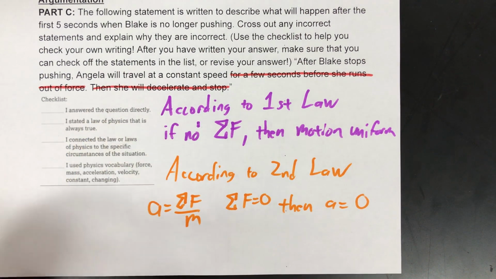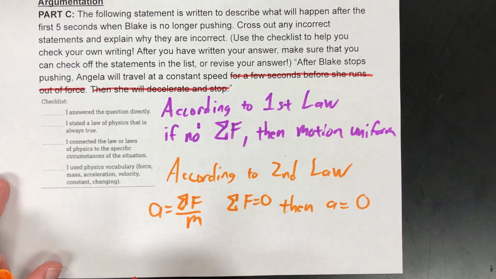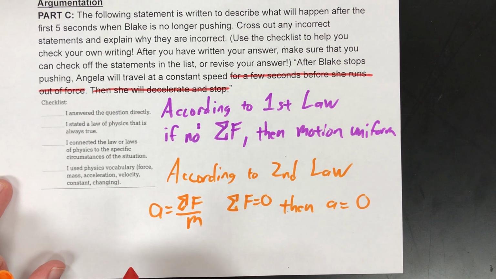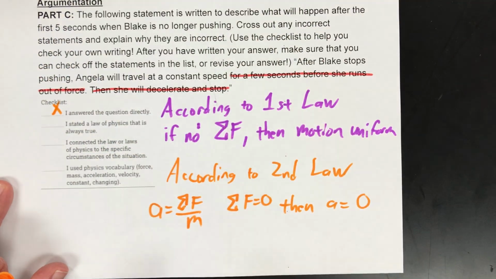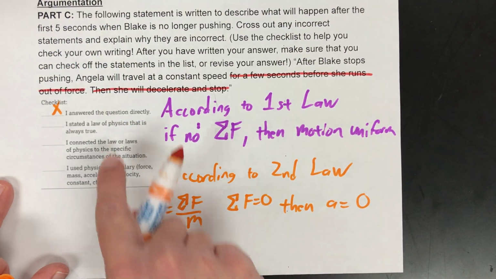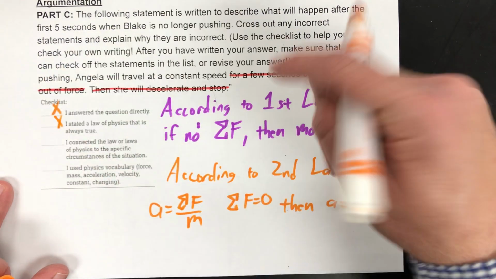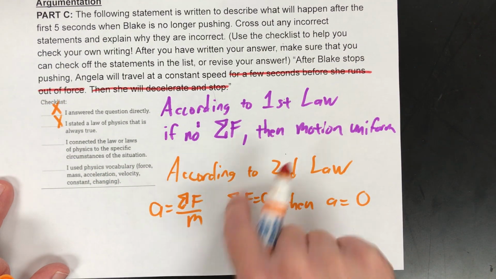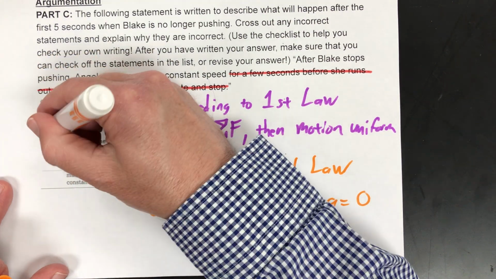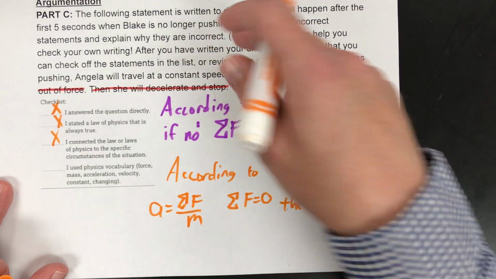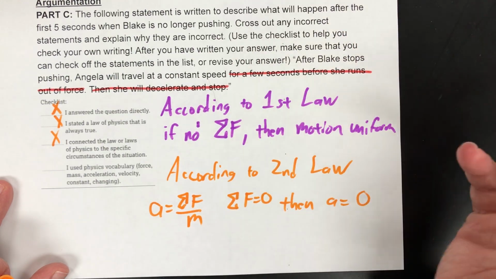So this checklist over here, what this is training you for is to write the paragraph length response on the AP exam. So they're just telling you to make sure when you write that paragraph that you answer them directly, don't beat around the bush, that you state a law of physics that's always true, like the first law of motion or Newton's second law of motion, that you connected the laws specific to the situation. So you should be clear here, right, that once Blake is no longer pushing, there's no net force.